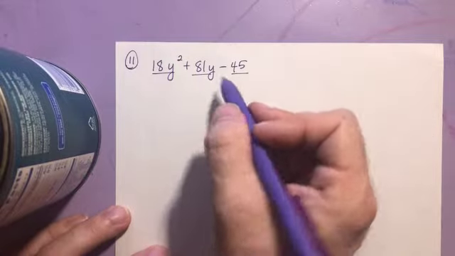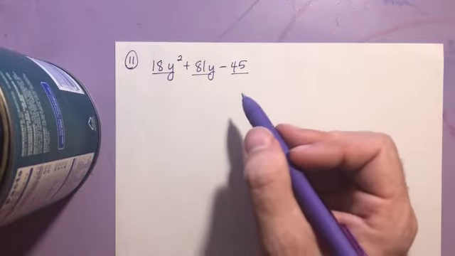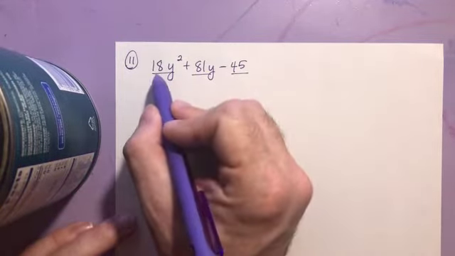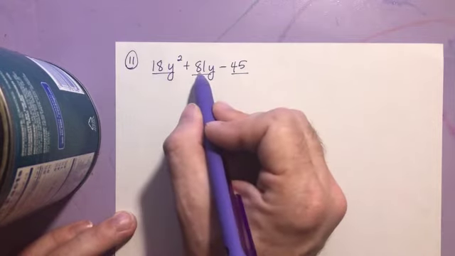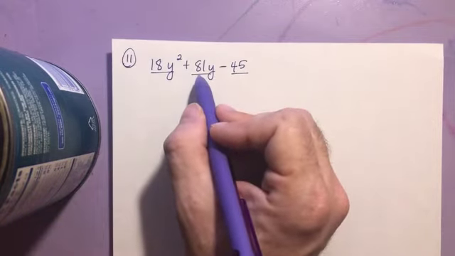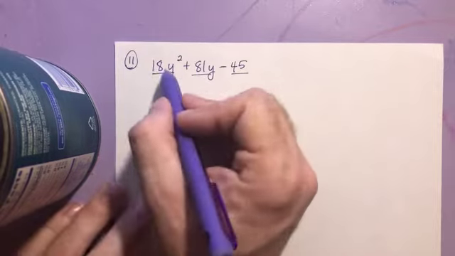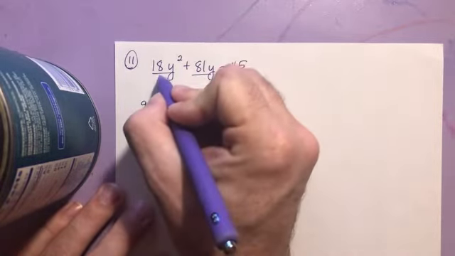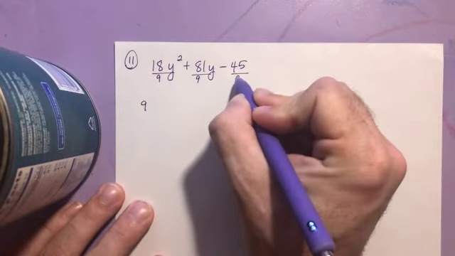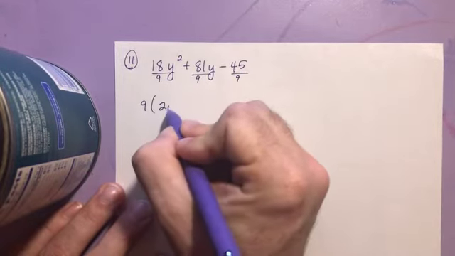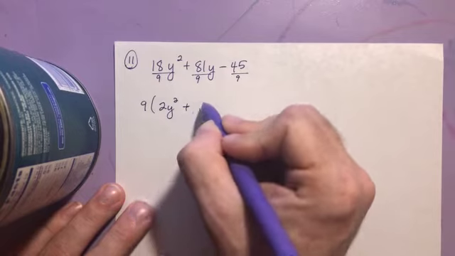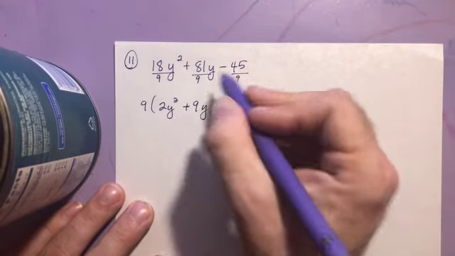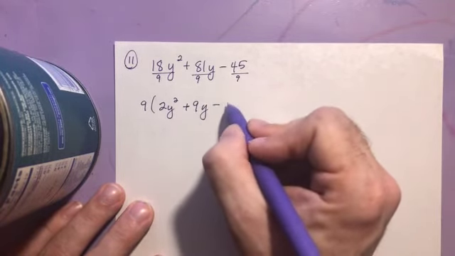Oh, look, they have a GCF. Here's a pattern here. They all have a 9 in common. So first, I ask, what about 18? Is 18 going into 81 evenly? No, it doesn't. So then I ask, what about 9? 9, yes. 9, yes. It's a 9. So I'm going to divide by 9. Divide by 9, I get 2y squared plus 9y, 81 divided by 9, minus 45 divided by 9 is 5.